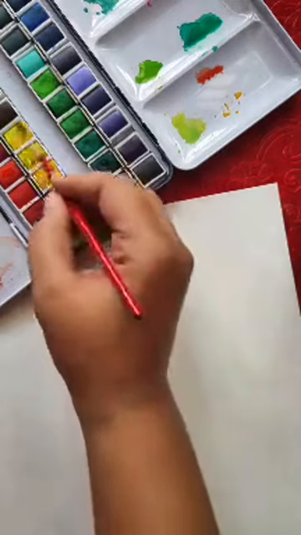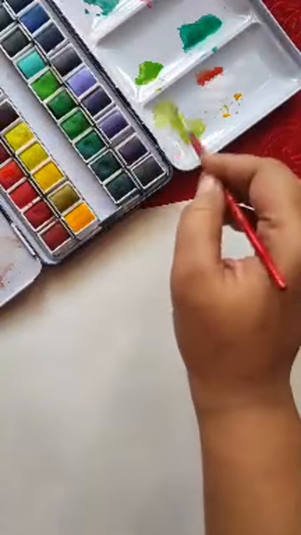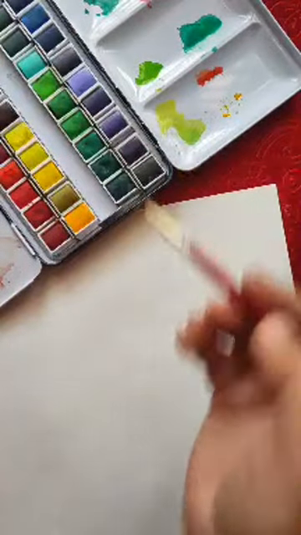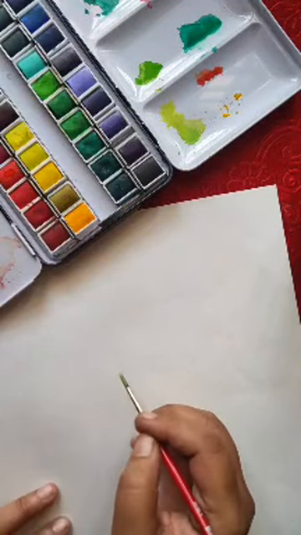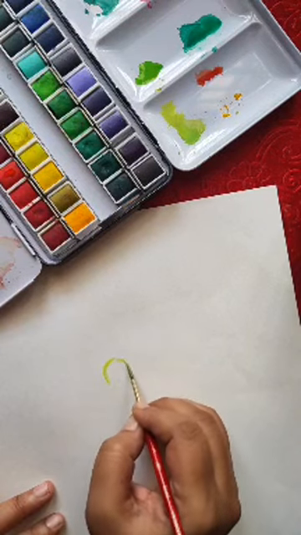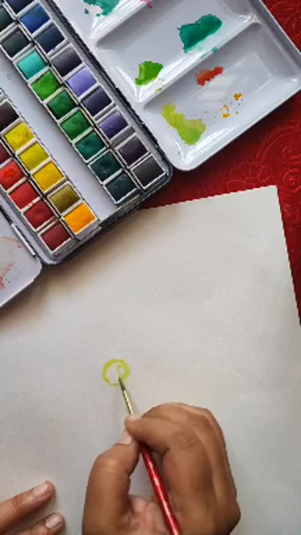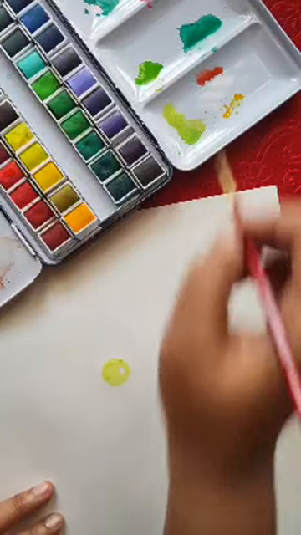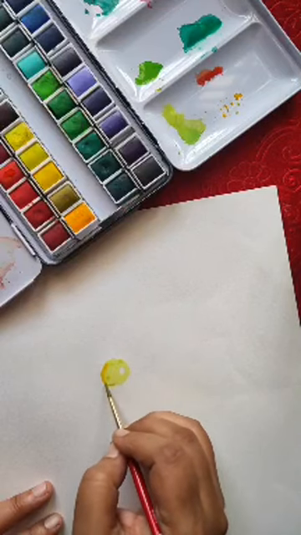Starting off with my lemon yellow. My lemon yellow is starting to turn green, so let me put in a little more yellow in there. There you go, lemon yellow. Let's first draw a circle. Leave a patch for the shine on your lemon. Make it slightly oblong by taking a little bit of the deeper shade, slightly oval.